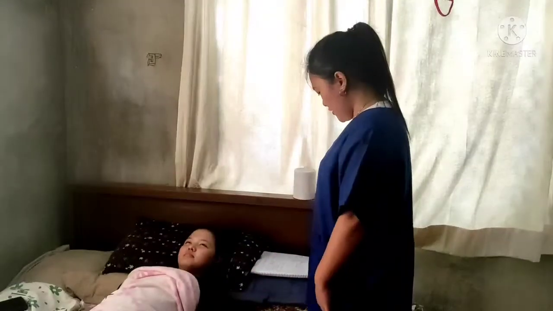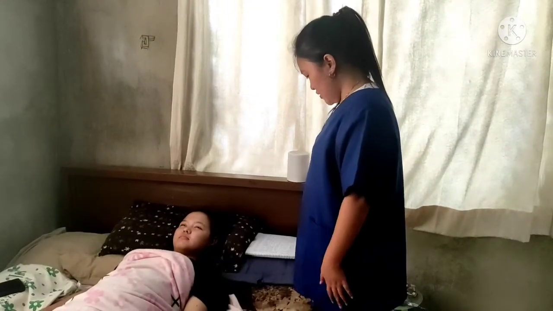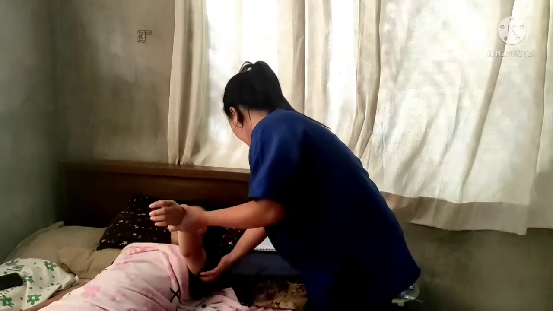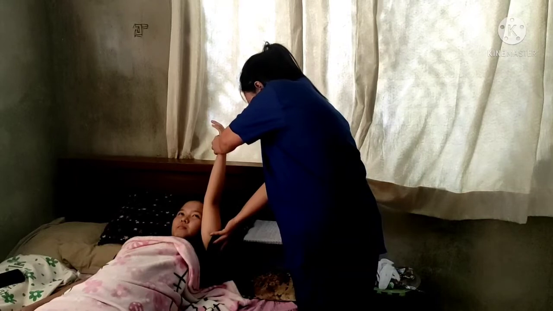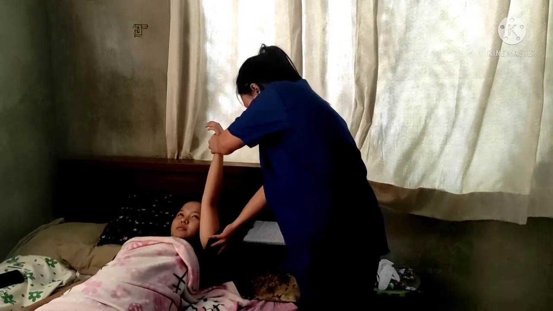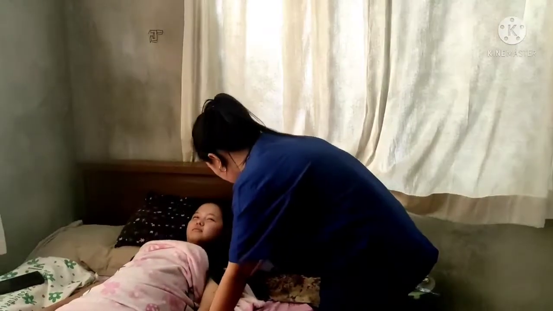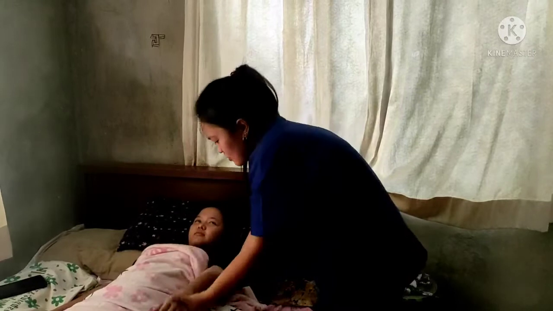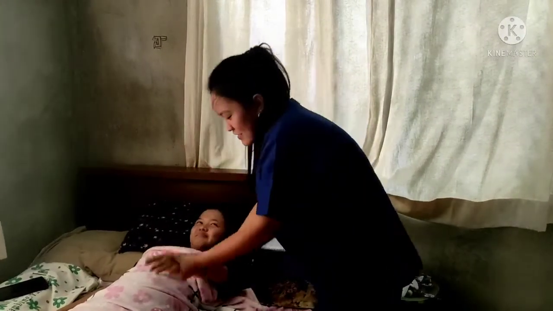Let's move forward to the shoulder part of the client. Do a flexion. Raise the arm forward overhead. And then extension, return the arm to the side of the body. Flexion, extension.